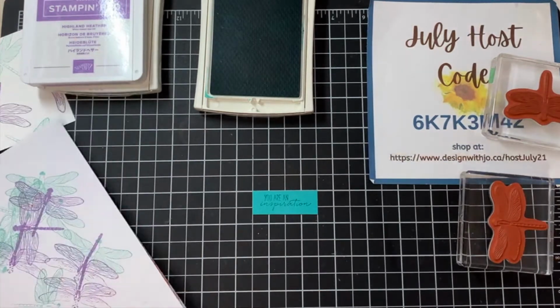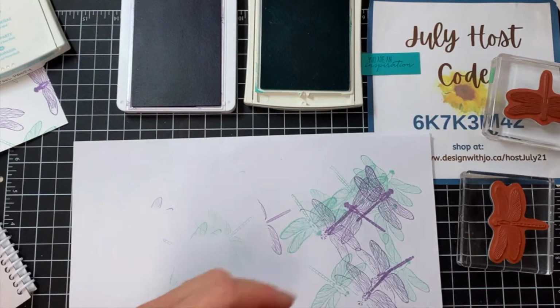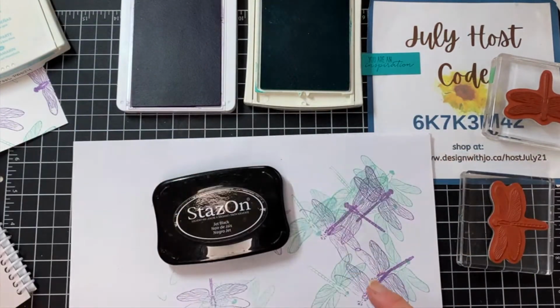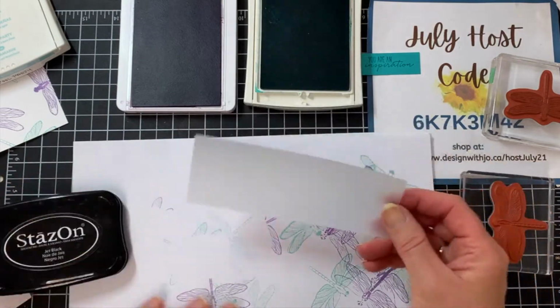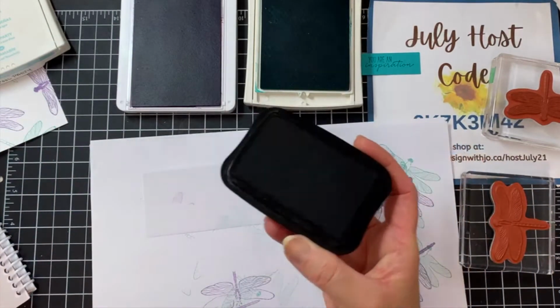Not too bad. I'm happy with that. We'll just let that dry for a moment. So what we need to do now is I'm taking some StazOn and I'm going to take our piece of vellum. Okay, so the piece of vellum and our StazOn ink.